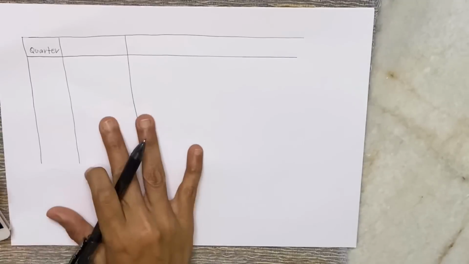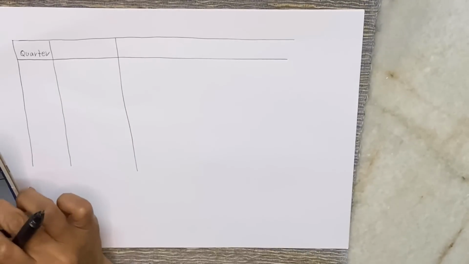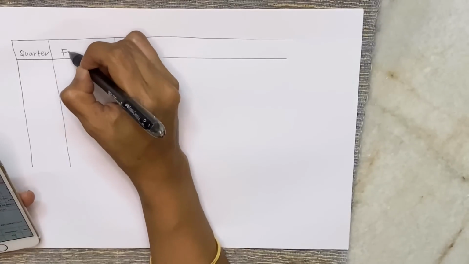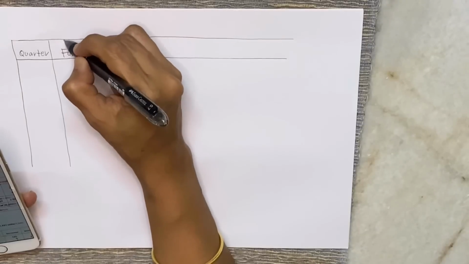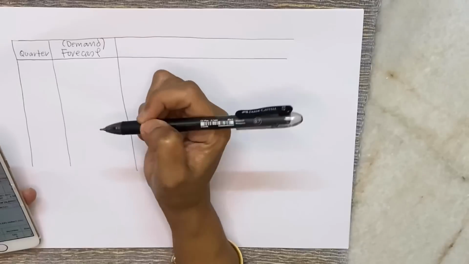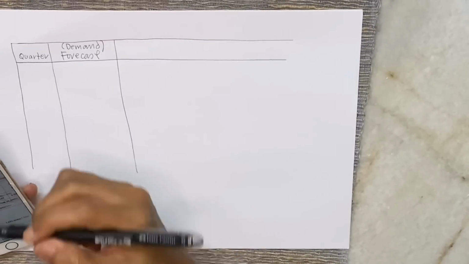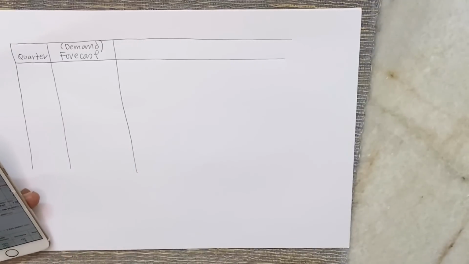So in this class, what you are going to do is construct a table with several columns. The first one is quarter. The second one is forecast. This is what we call the demand. It is not the actual demand required by the customers, but it is based on the forecast that we have calculated.